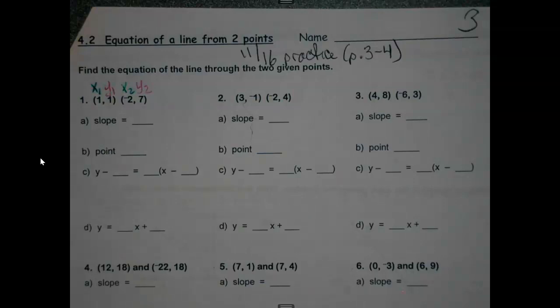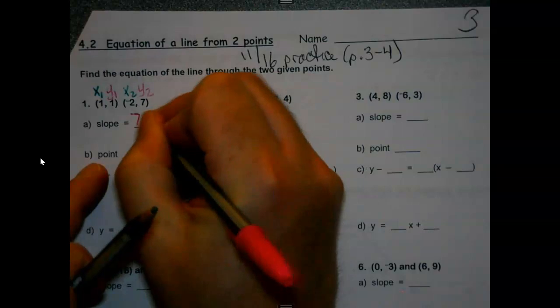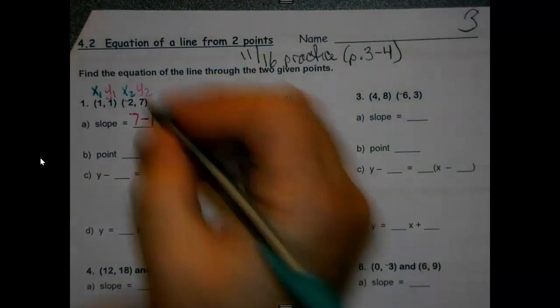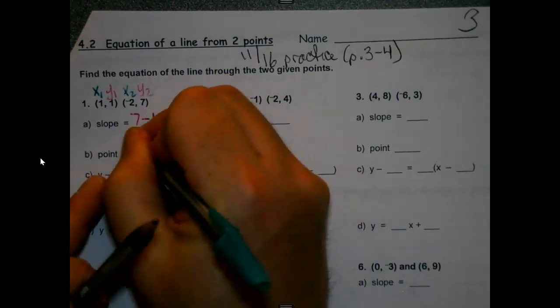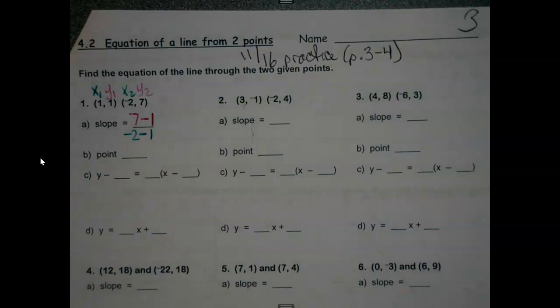Okay. So I start working on my slope. So again, we're going to have our y2 minus our y1 and our x2 minus our x1. All right, let's see what we get.